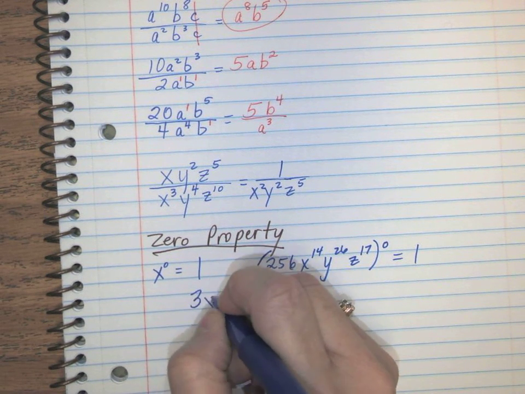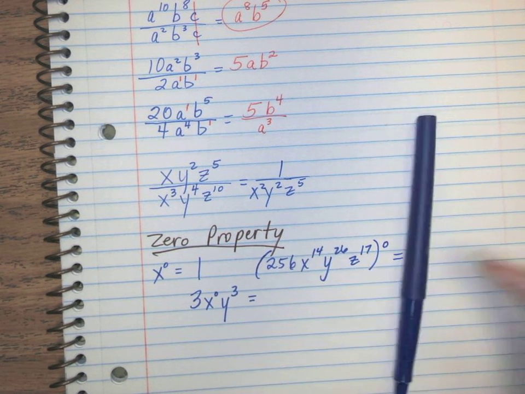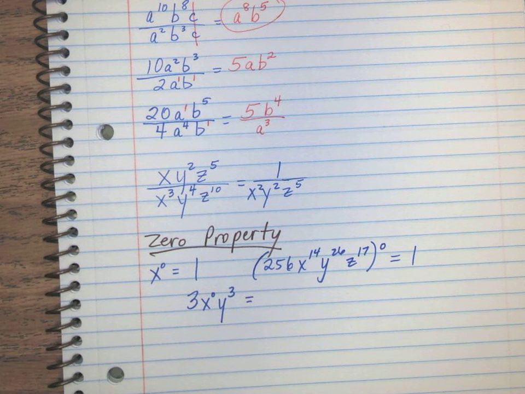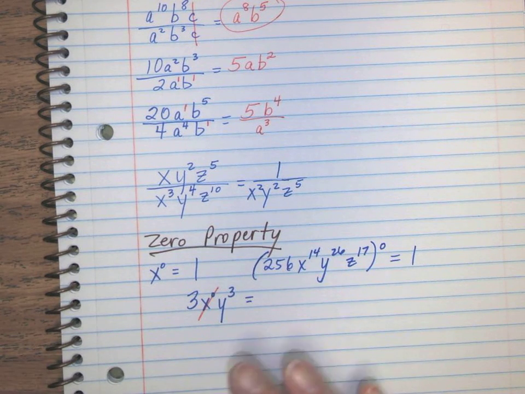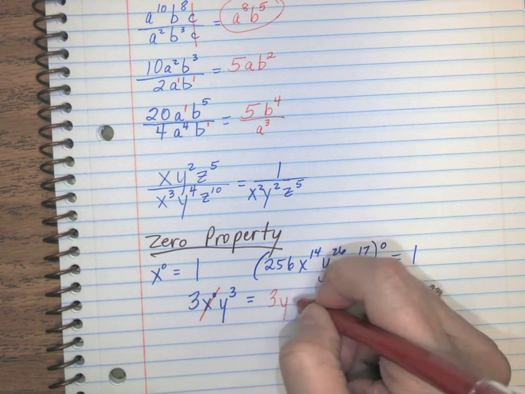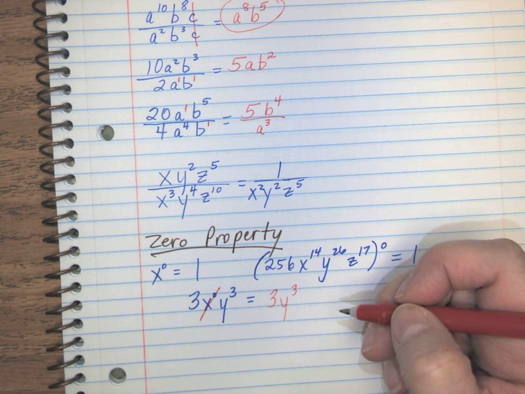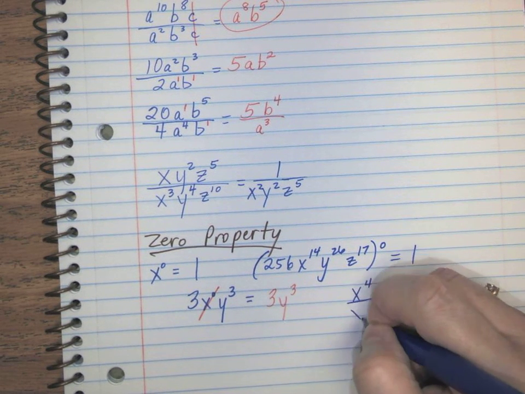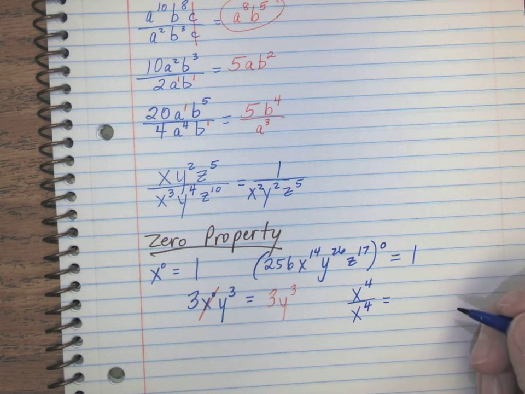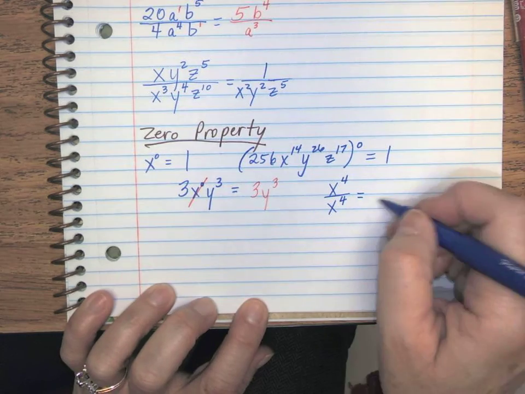What if I had just one term raised to the 0 power? Well, then that one term becomes 1. X to the 0 is 1, so can't I just cancel it out because anything times 1 doesn't change? And then I have 3y to the 3rd. Let me show you why that works. The reason that works is, let's say we had this. Would you agree with me that anything divided by itself is 1? So that should be 1.